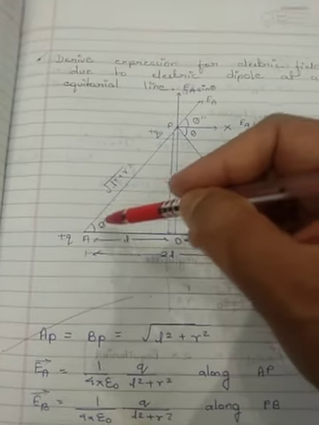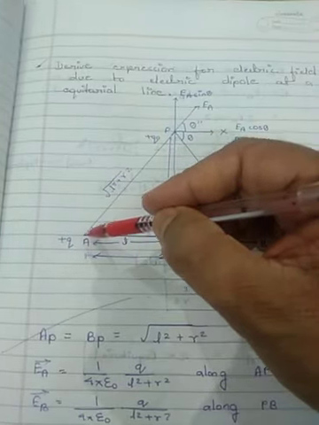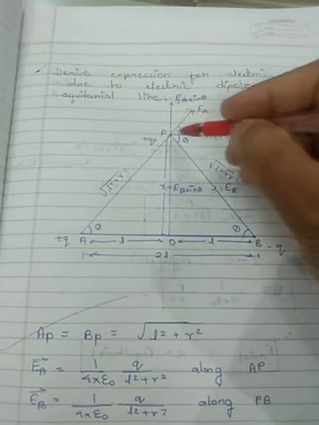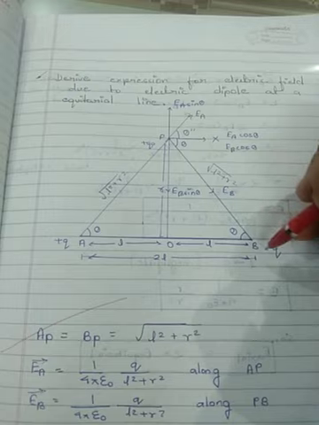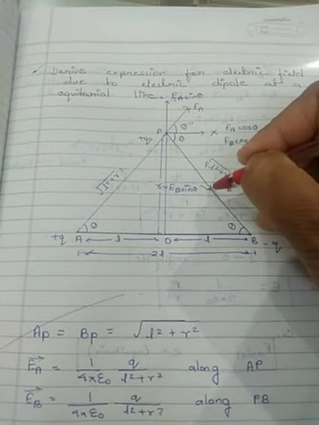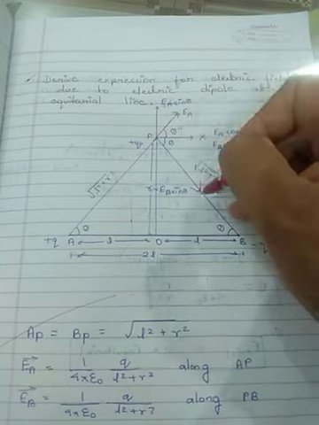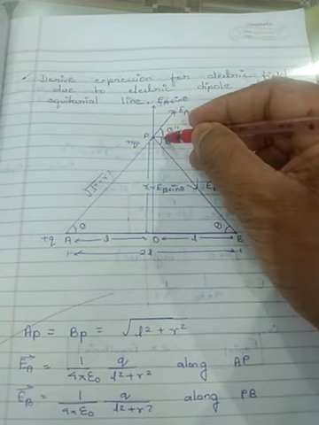Now what is the direction of the EA vector? This positive charge will repel the unit positive charge. This is the direction of the EA vector. And what is the direction of the EB vector? This is a negative charge, so this is the direction of the EB vector. So this is the EA vector and this is the EB vector. This is the angle between them.